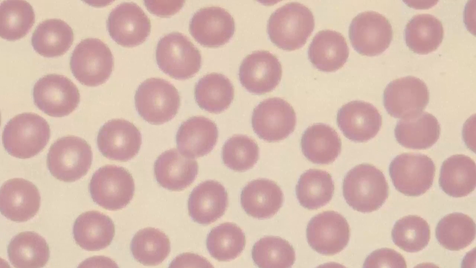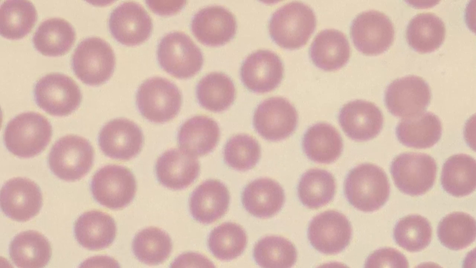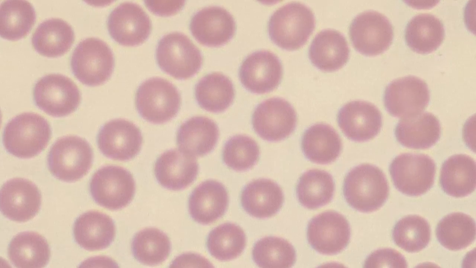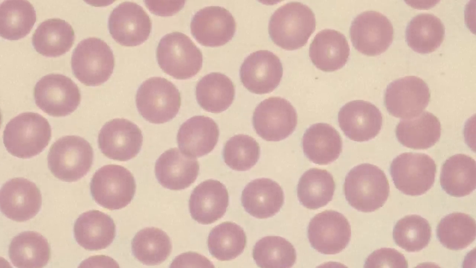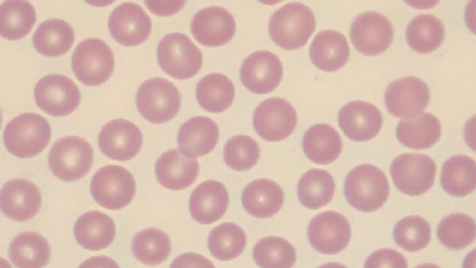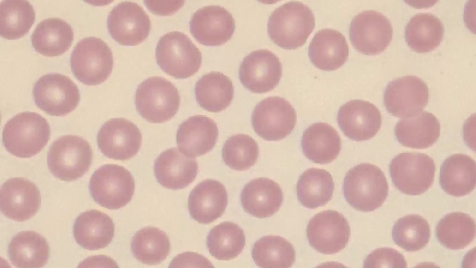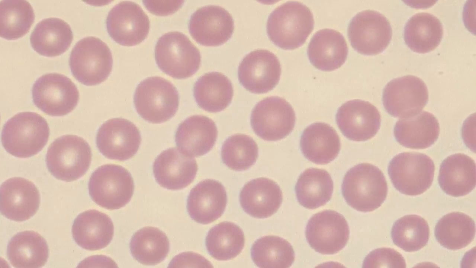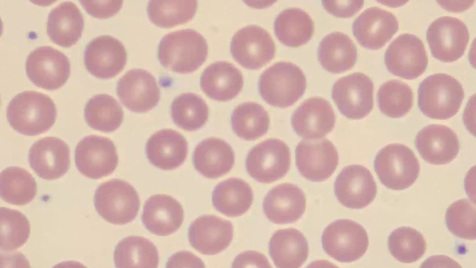And when that central pallor gets to be bigger, then we start to say that they're hypochromic because they have less hemoglobin in them, or the concentration of the hemoglobin is less. But for the most part, these all look normal.